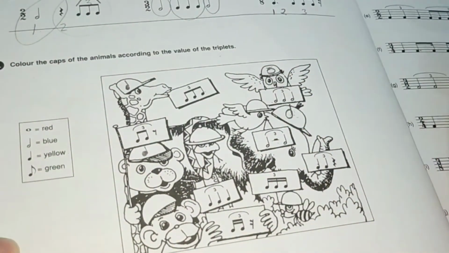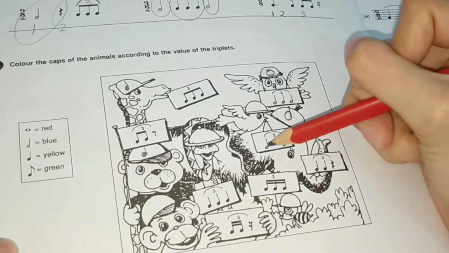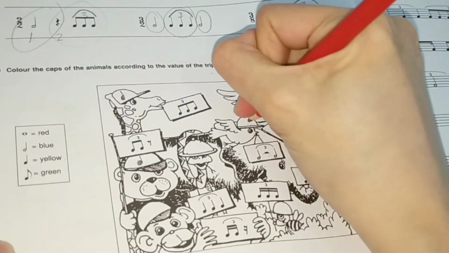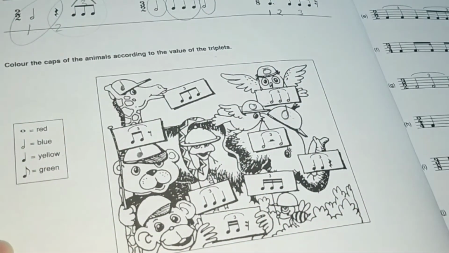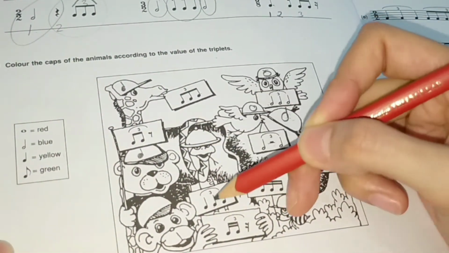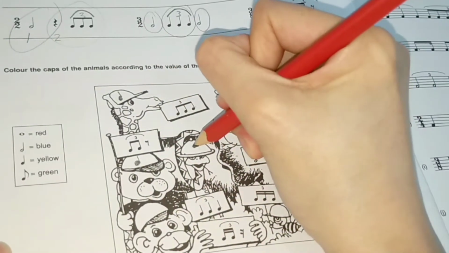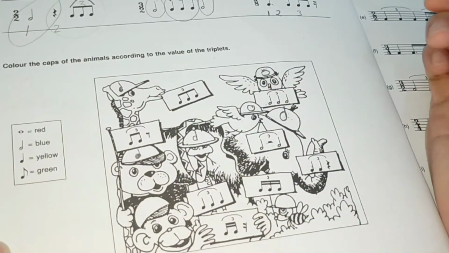Here is supposed to be blue color. Now the bird is 3 minims, so 2 minims equal 1 semibreve only. Let's go to the snake. 3 crotchets equal only 2 of it, which is a minim, which is blue color.